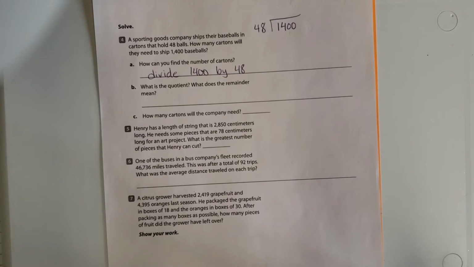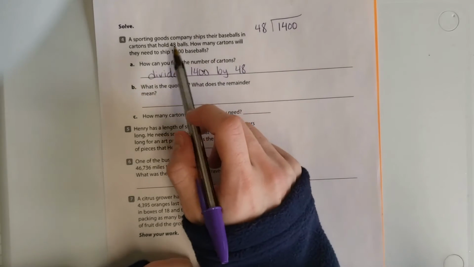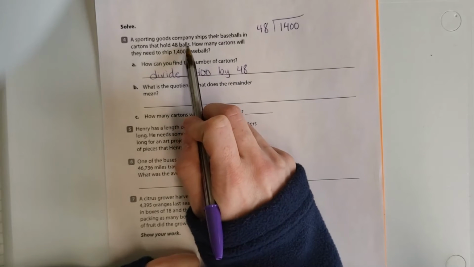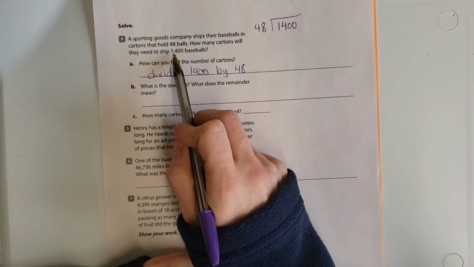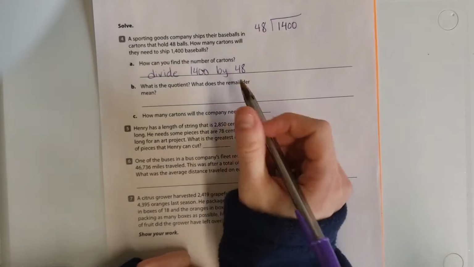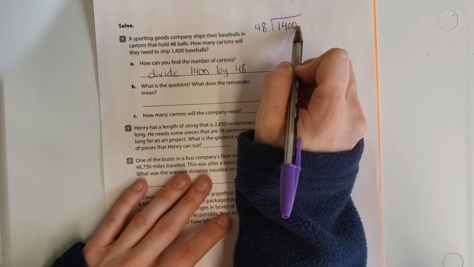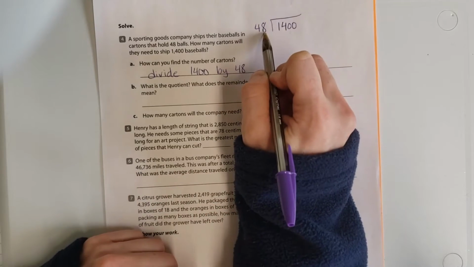Moving on to the back now. Number 4 says a sporting goods company ships their baseballs in cartons that hold 48 balls. How many cartons will they need to ship 1,400 balls? So I set up my equation. I know I'm going to take that 1,400 and divide it into groups of 48.